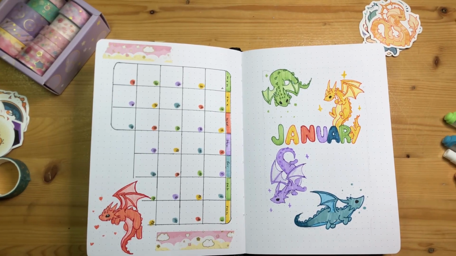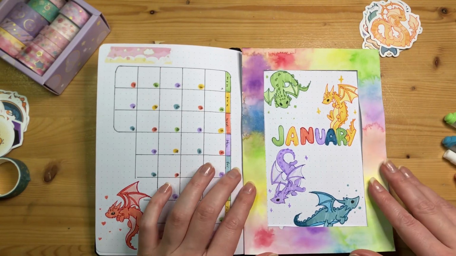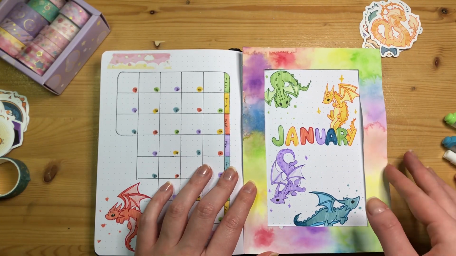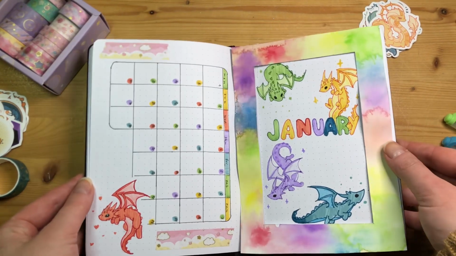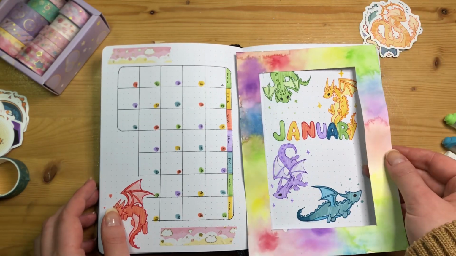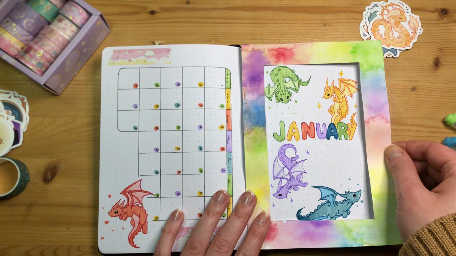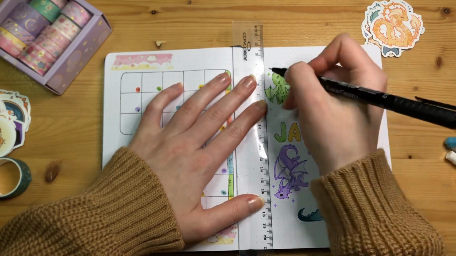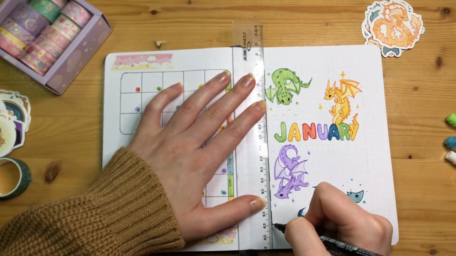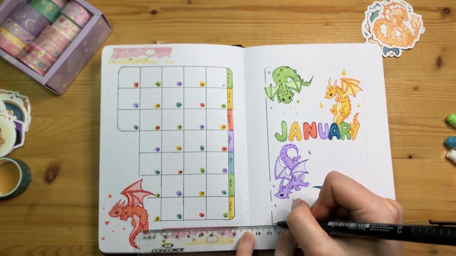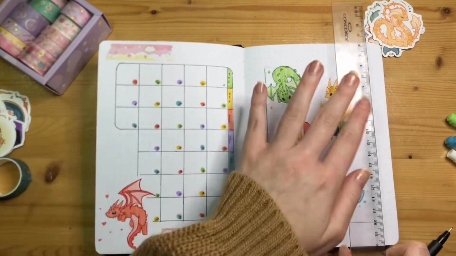But then when it was finished, I decided that it didn't look bad, but it wasn't right. I wasn't sure if it would really fit. I liked it more without the colorful border. So instead I decided to just outline the little border with regular black liner, and I think it looks a little bit better that way.